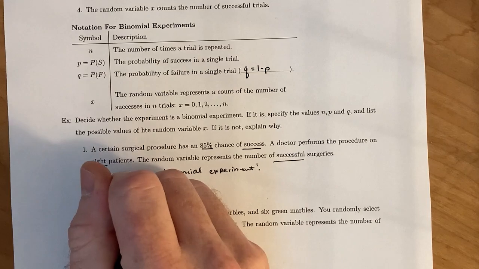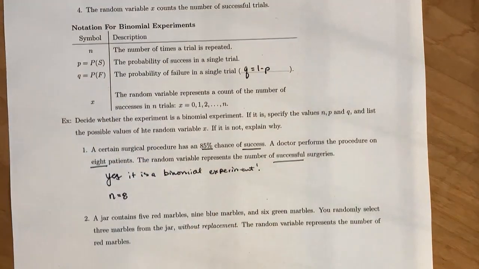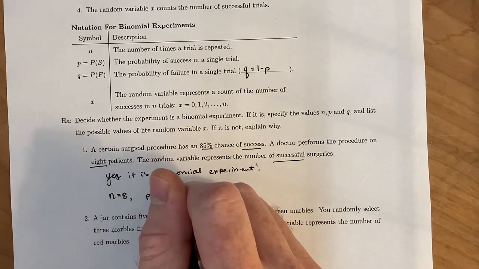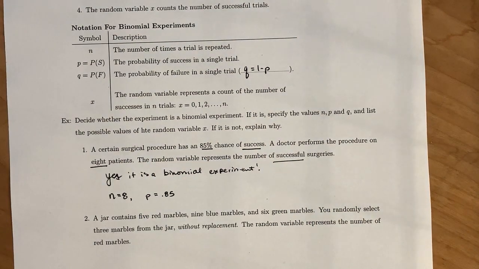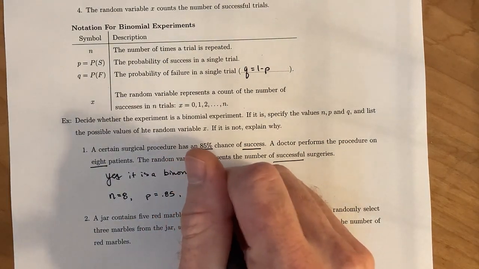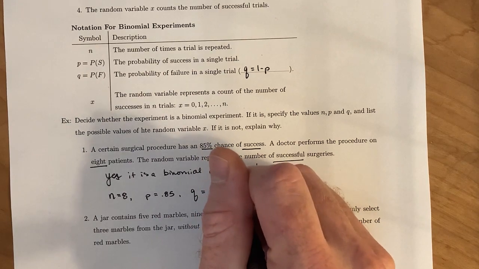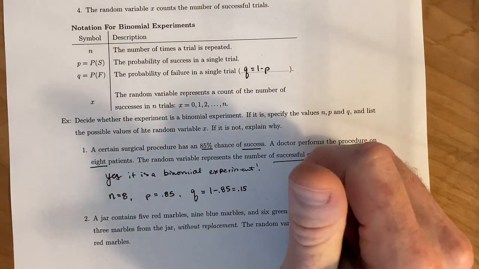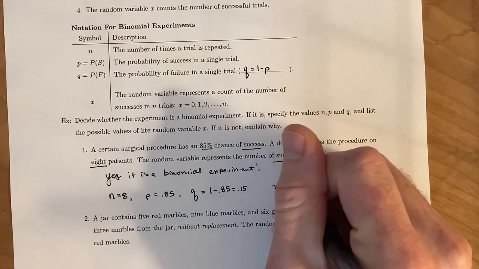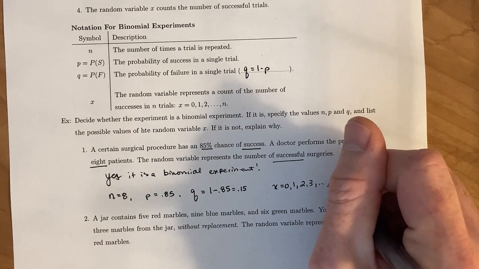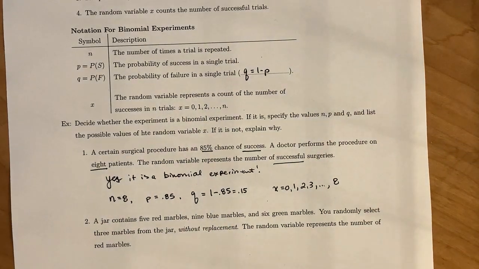The number of trials that we have is 8, with 8 patients. The probability of success is 0.85, right? Because there's an 85% chance of success, which means our Q is going to be 1 minus 0.85, which gives us 0.15. And then we're asked to list out the random variable. So you can have 0 successful surgeries, 1, 2, 3, all the way up to all 8 being successful.